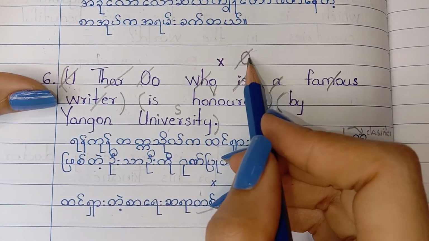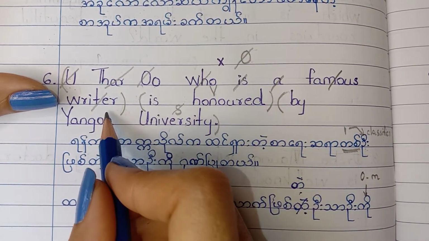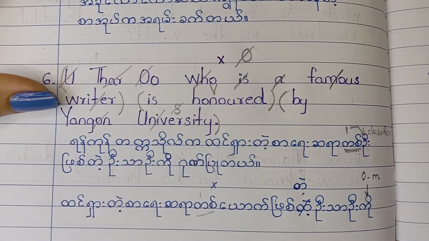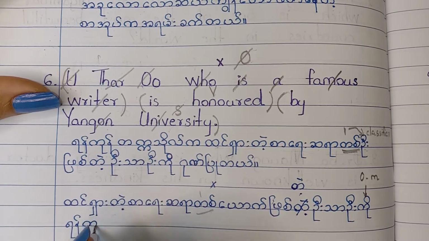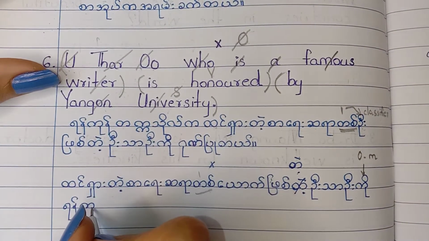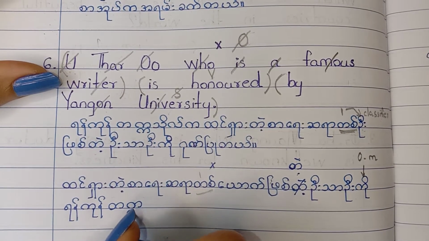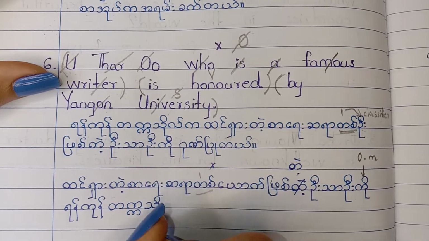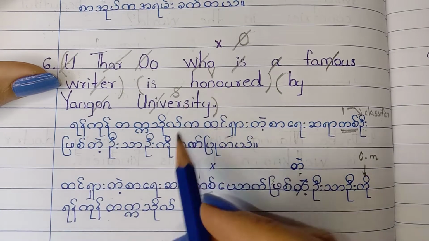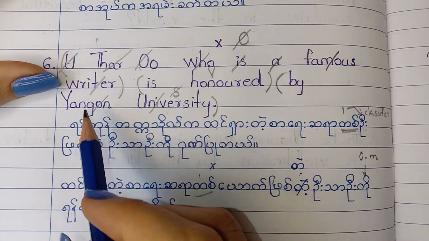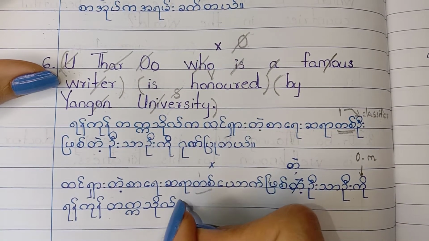And then after the object, let's go to the subject. Yangon University is Yangon Takato. Okay, let's write down Yangon Takato. Yangon is Yangon, University is Takato. So Yangon University is the subject. That's why we add the subject marker ka.